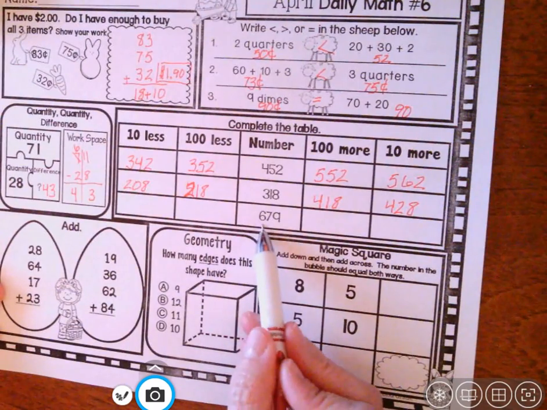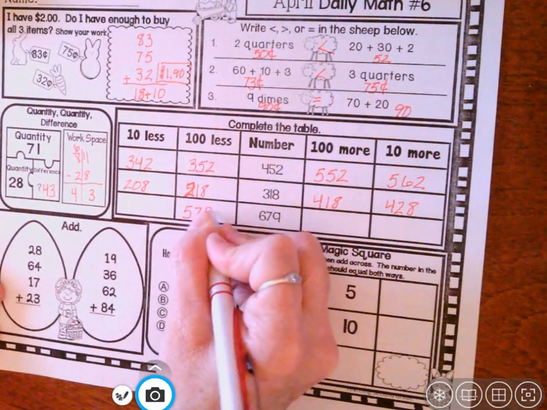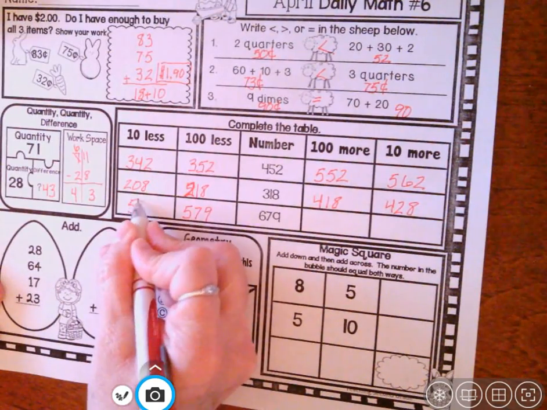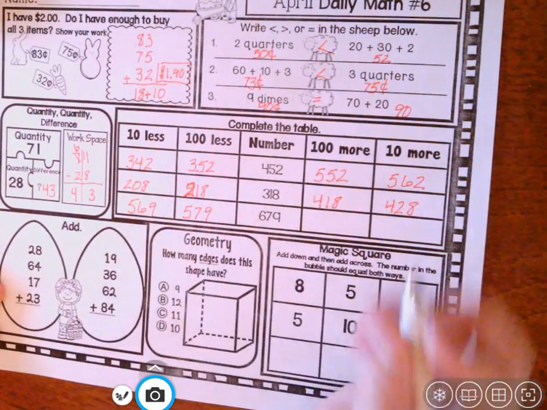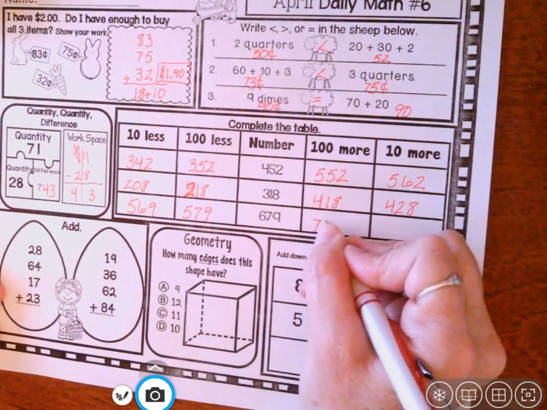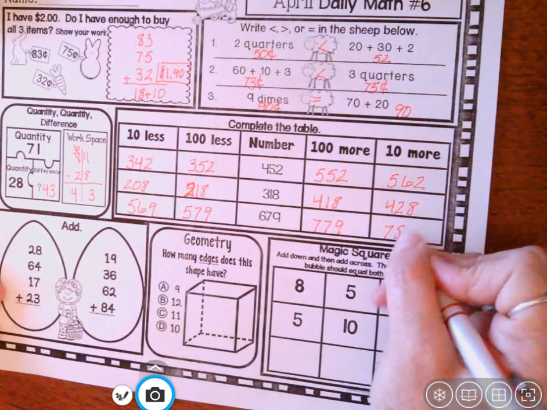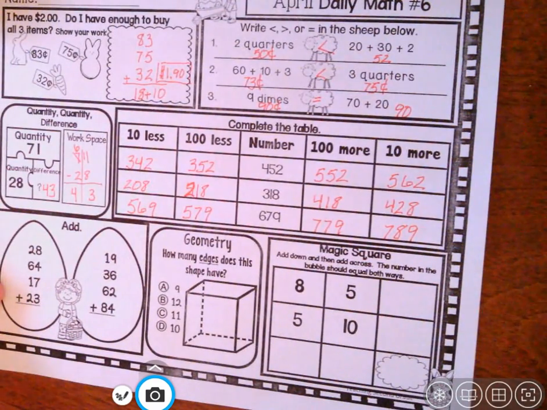679. What's 100 less? We take away from the 6, so we have 579. 10 less, be 569. 100 more, we would do 779. 10 more, 789.